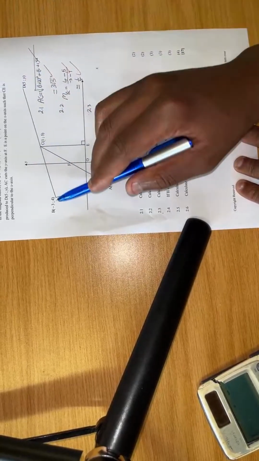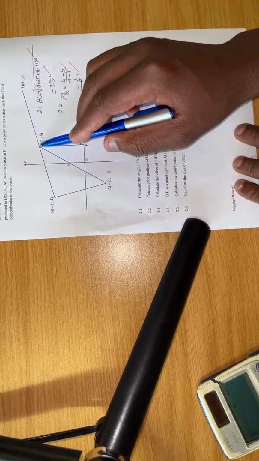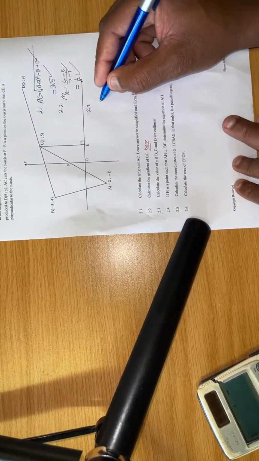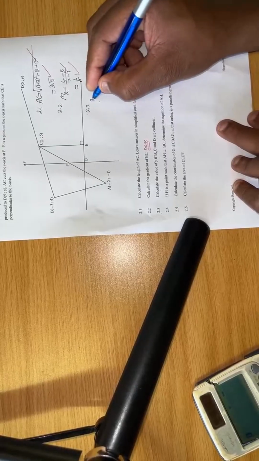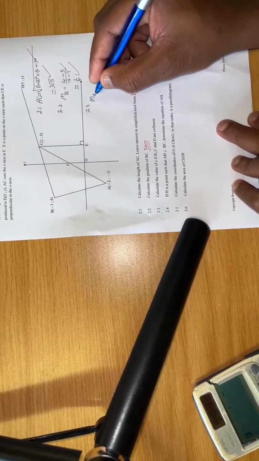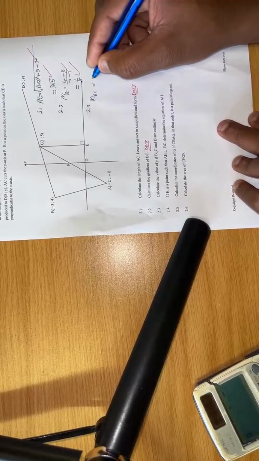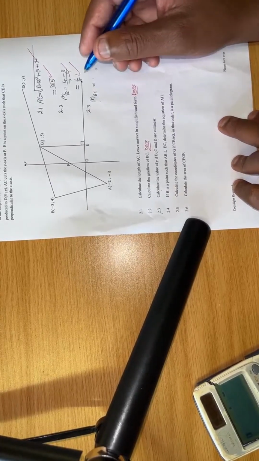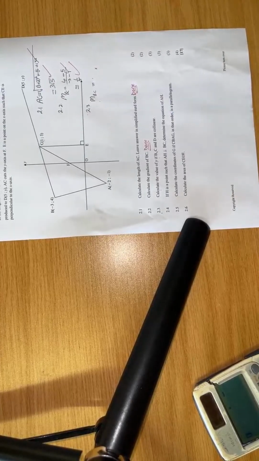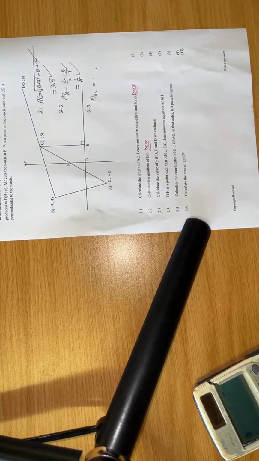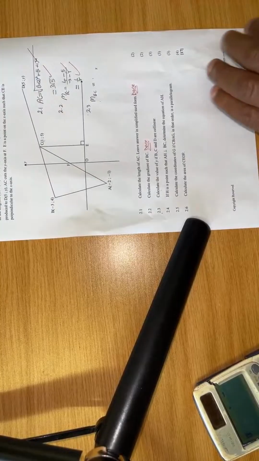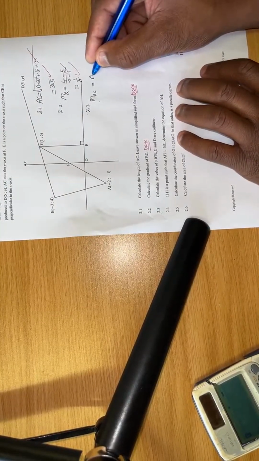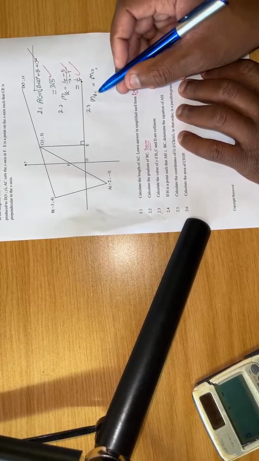So in this case, allow me to use BC and CD. Since we are told that they are collinear points, the gradient of BC equals the gradient of CD. I can use BD or CD, anyhow it's fine. So let me just use CD here. The gradient of CD.